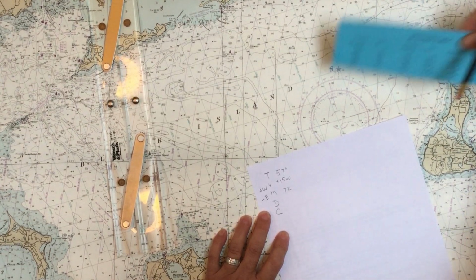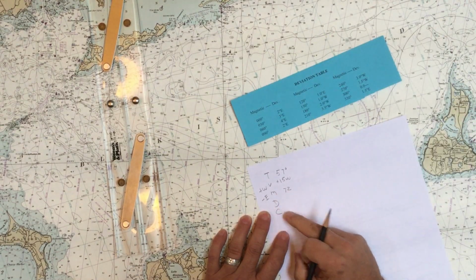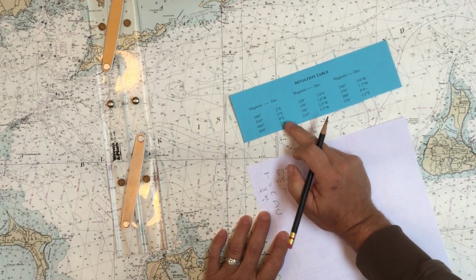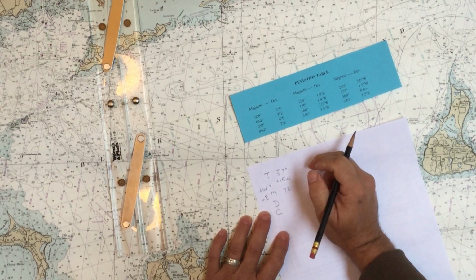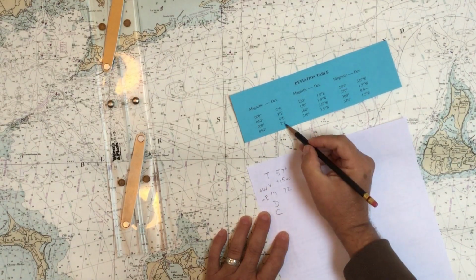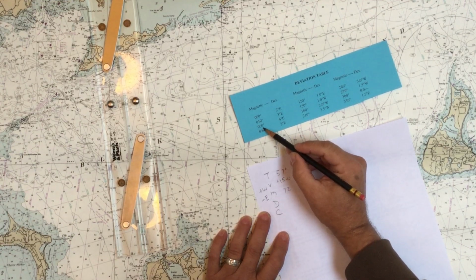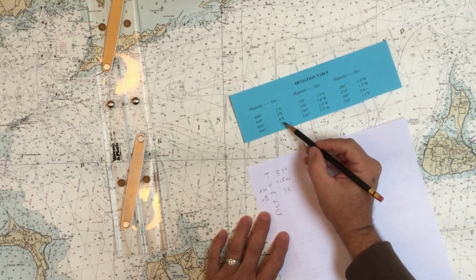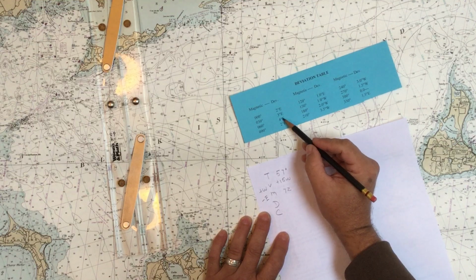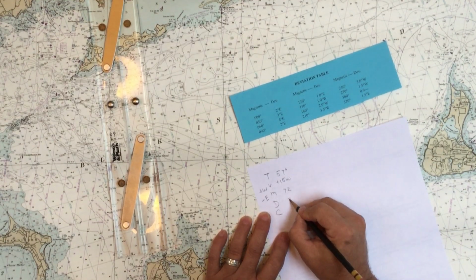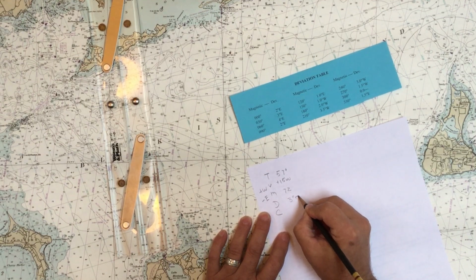And I determine what the deviation is for a magnetic heading of 72 degrees. So that's probably right in between 4 and 3. It's pretty much got 60 degrees and 90 degrees, so half of that is 75 degrees. So I'm pretty close to 75 degrees. The difference here from 4 east to 2 east would be 3 east. So I'm going to go with 3 degrees east.